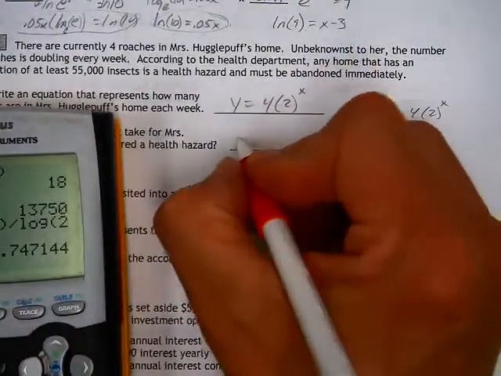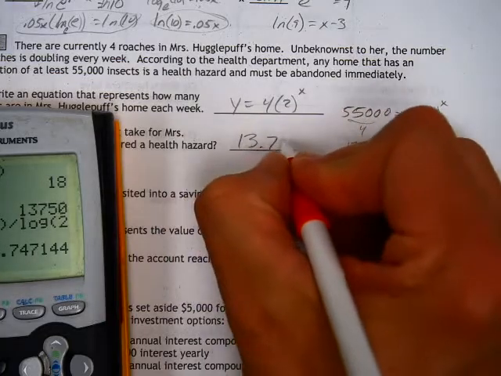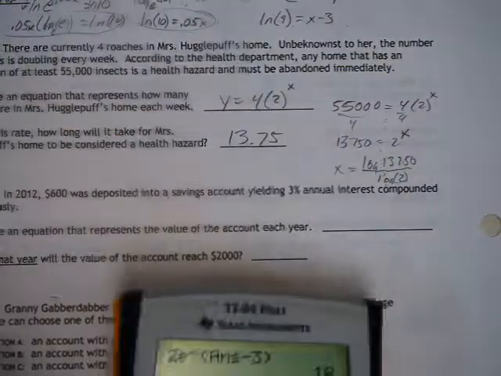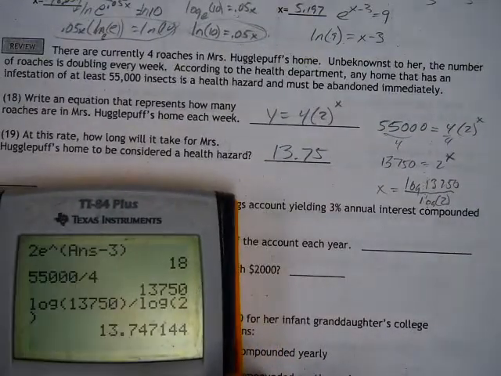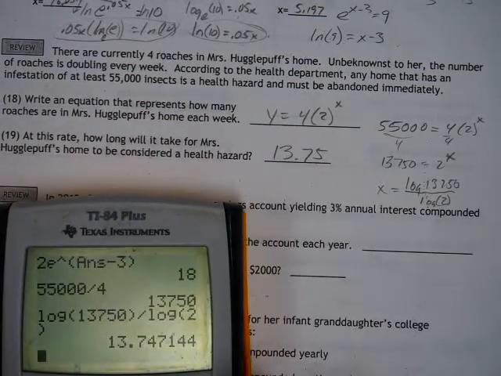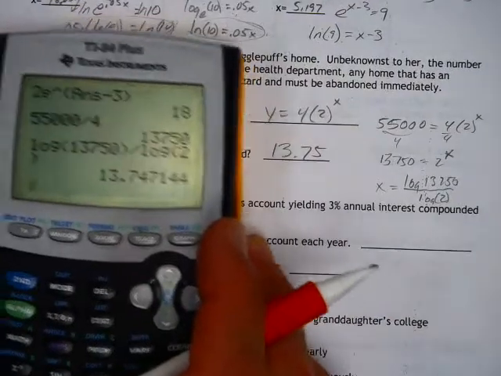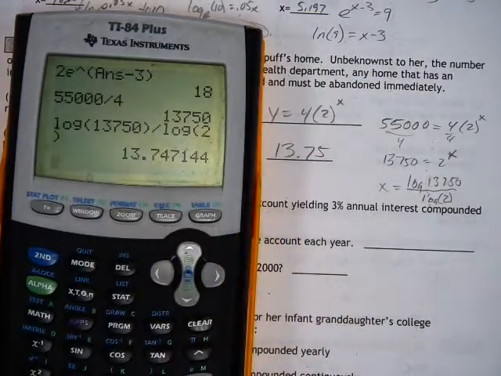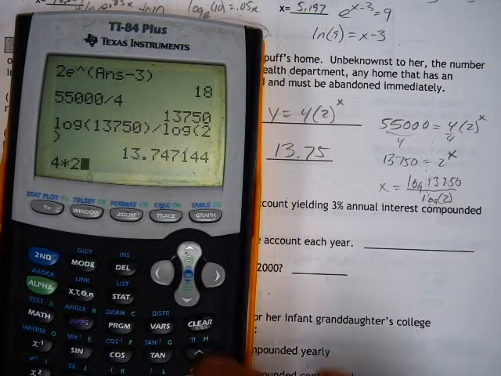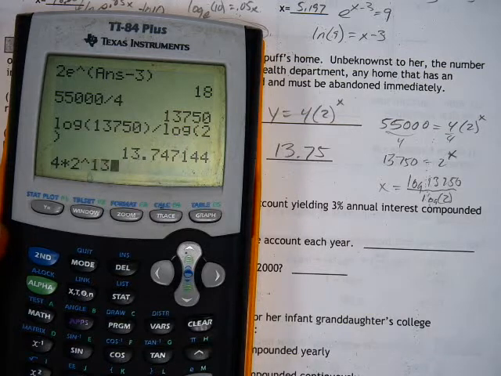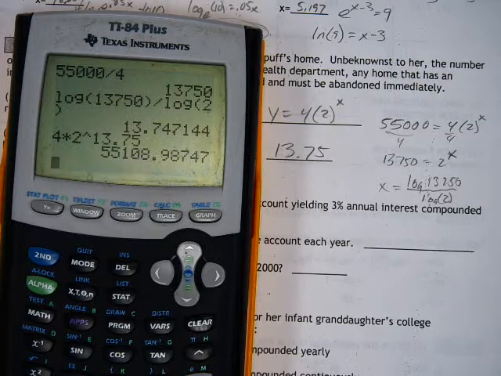That's gross and crazy. 13.75. That's 13.75 weeks. That's not a long time. That's a little over 3 months. Let's double check that, because that sounds crazy, doesn't it? Well, 4 times 2 raised to the 13.75 if we're rounding. There's your 55,000. Holy cow. Crazy, huh?